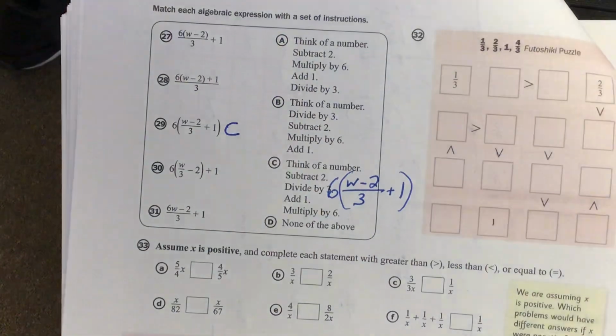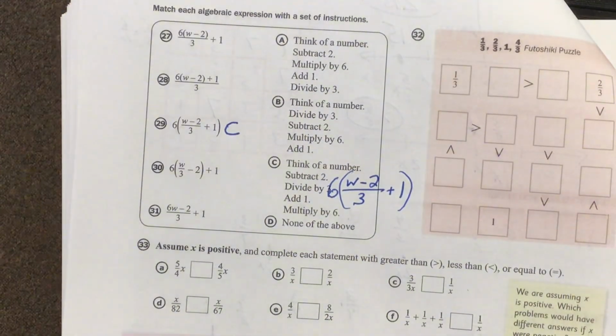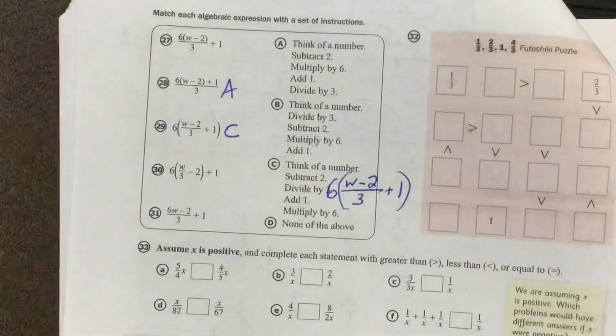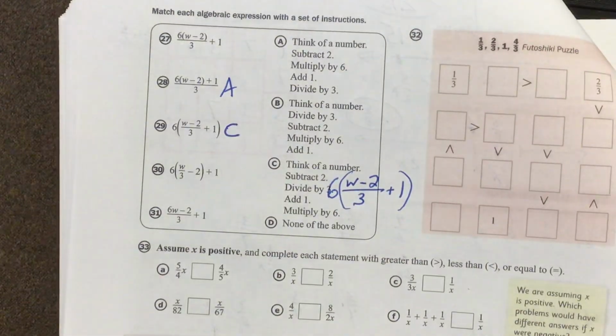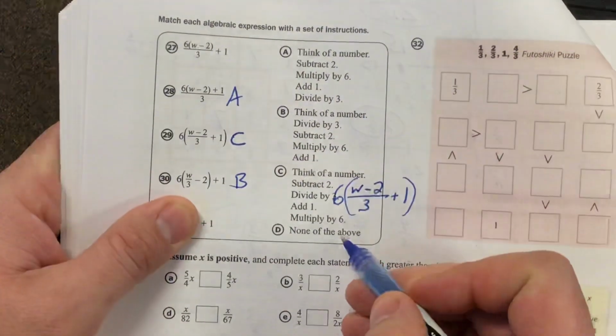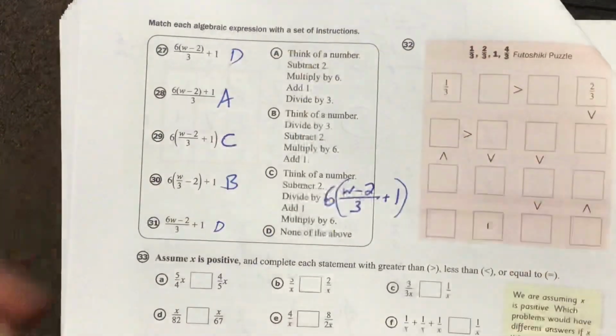All right, Sean, what do you got for matches? So, for A, I got 28. And for B, I got 30. 28 is A. B, you got what? 30. So those don't have matches, so of course those would both be D. Indeed.